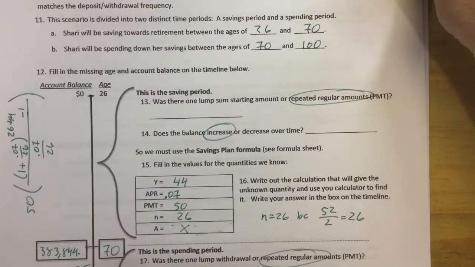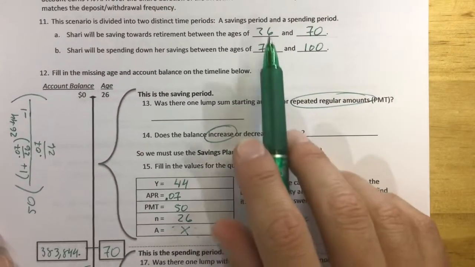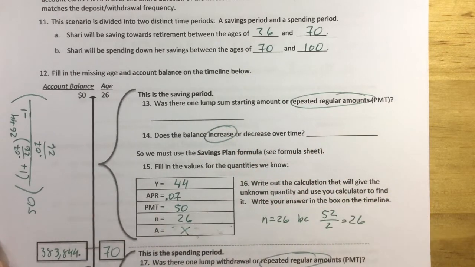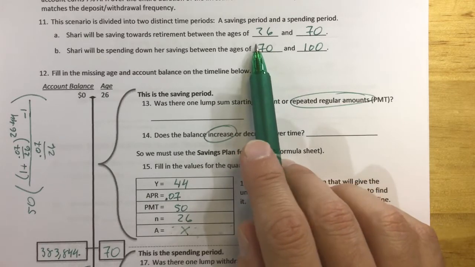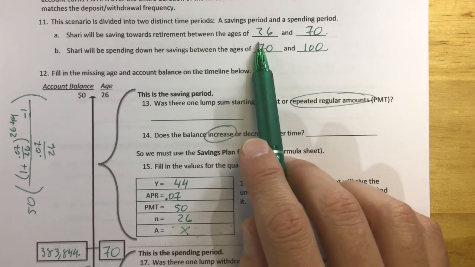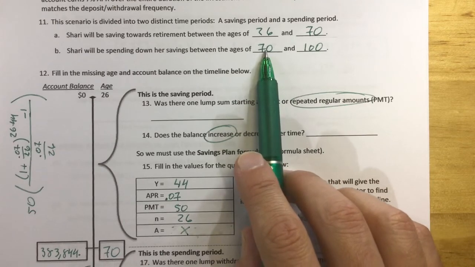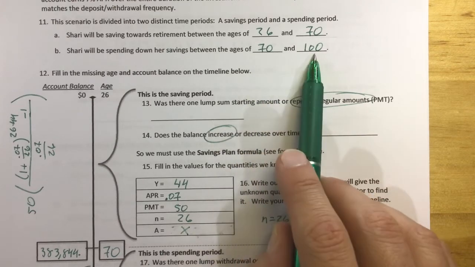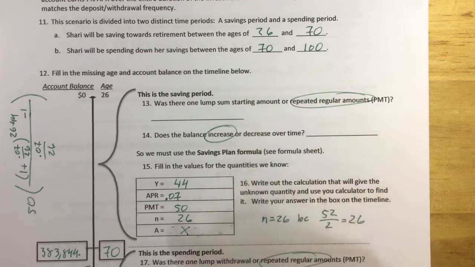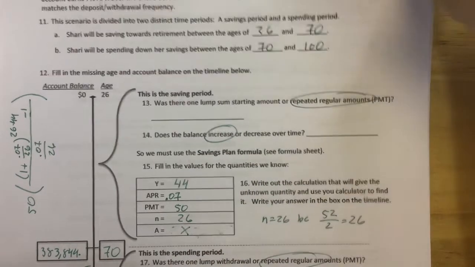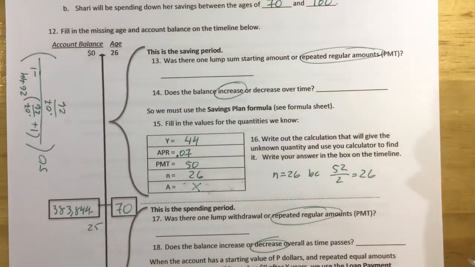There are different situations. I know it asked the question, maybe it's on the next page here too. At the beginning, she starts with $0 and she's trying to accumulate money. And then in B, she starts with the money she accumulated and she's getting it down to 0. Okay, so we're gaining money, we're losing money, or giving and taking, however you want to say it.